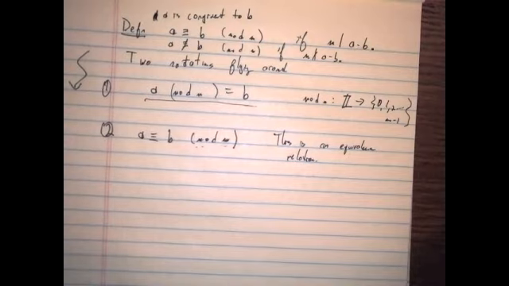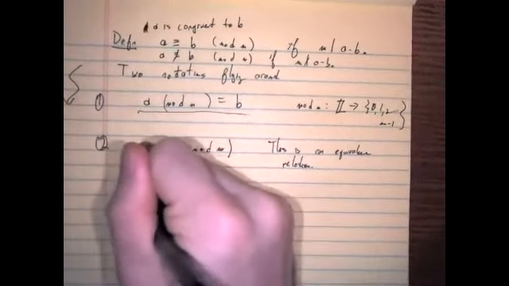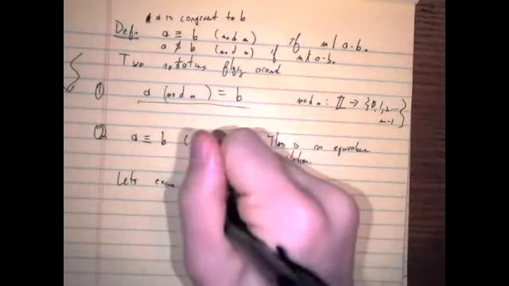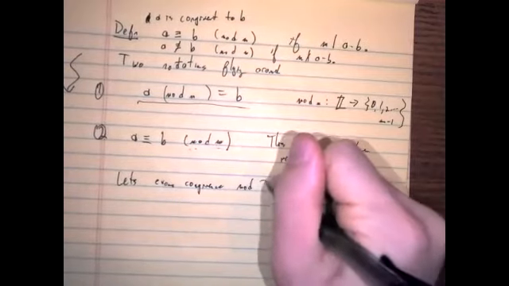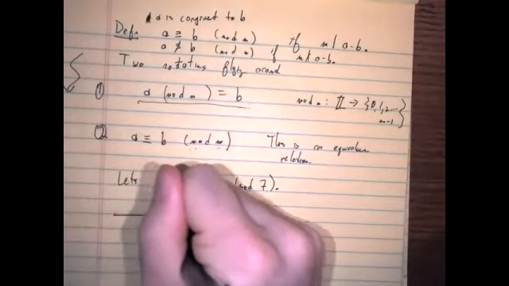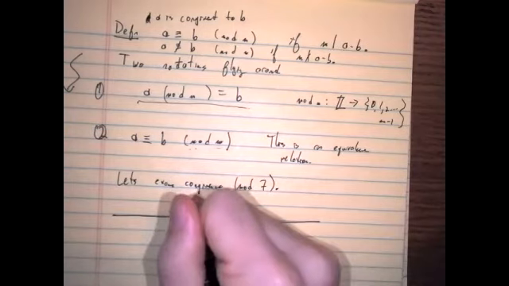Okay, let's look at things mod 7. So let's examine congruence mod 7. I'm going to do my number line. I'm going to start off with 0.